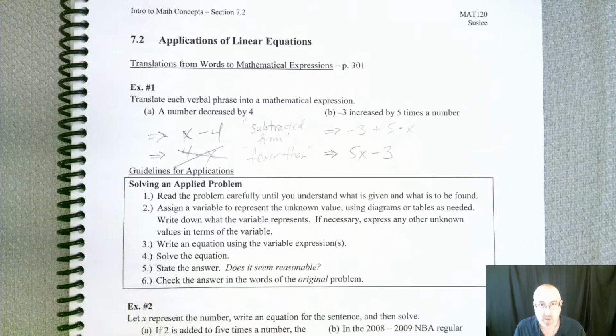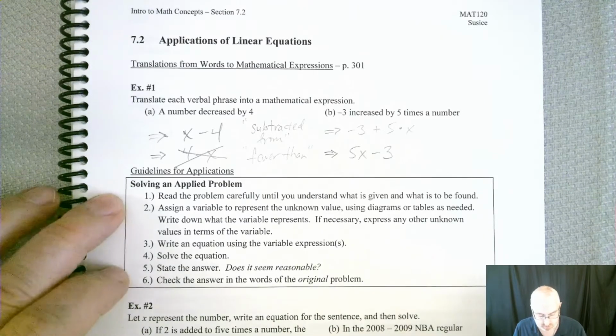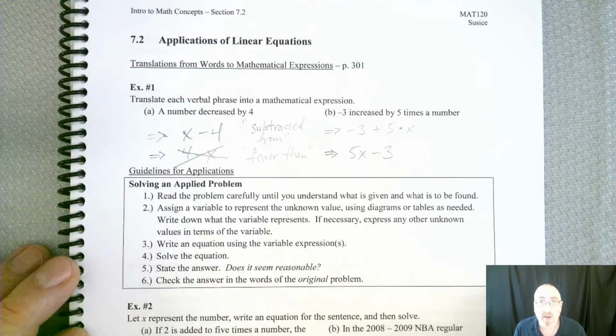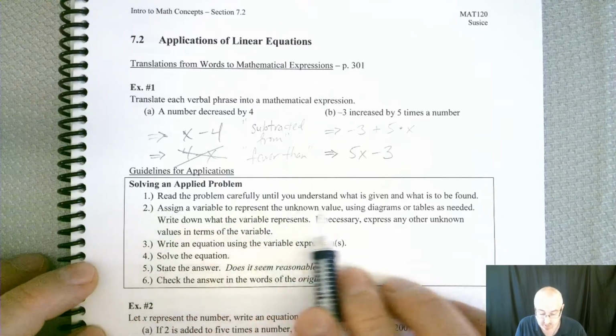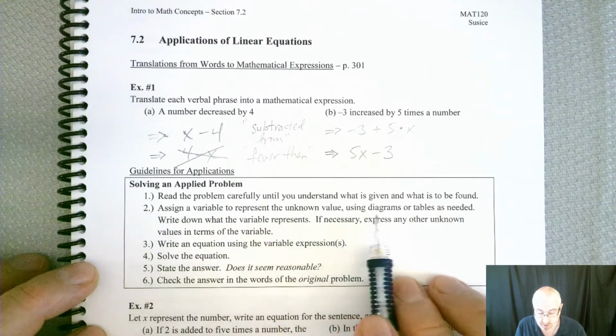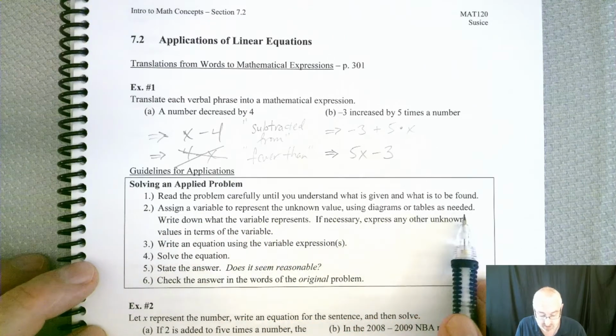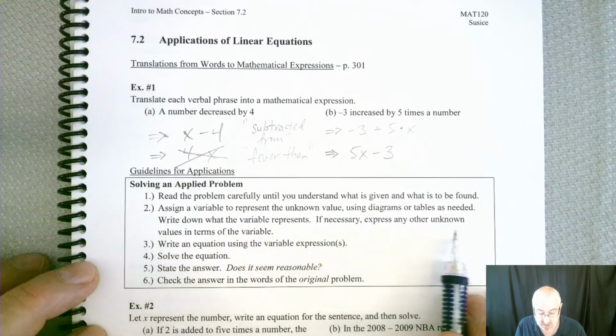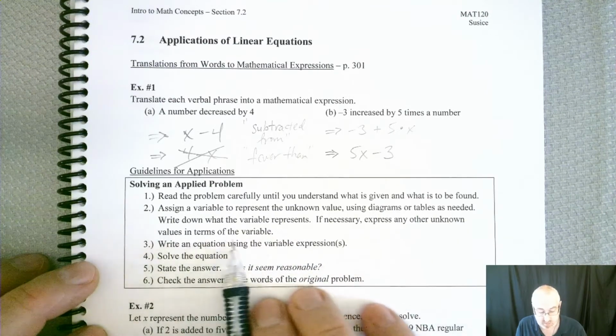So take a look. Now, this next part just gets into the steps for solving an applied problem or a word problem. Step 1, read the problem carefully until you understand what is given and what is to be found. Step 2, assign a variable to represent the unknown value using diagrams or tables as needed. Write down what the variable represents. If necessary, express any other unknown values in terms of the variable.